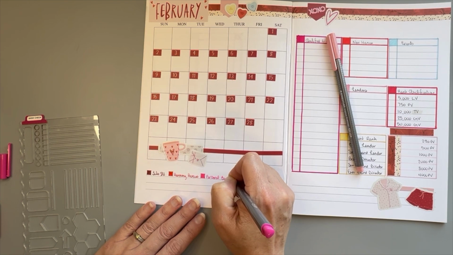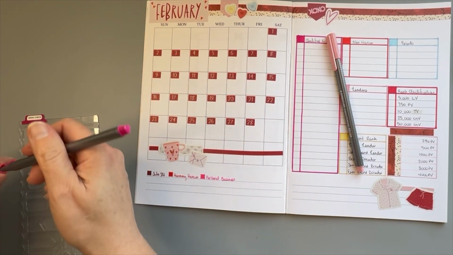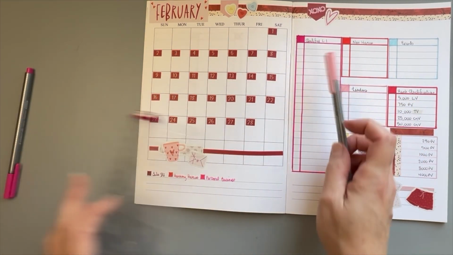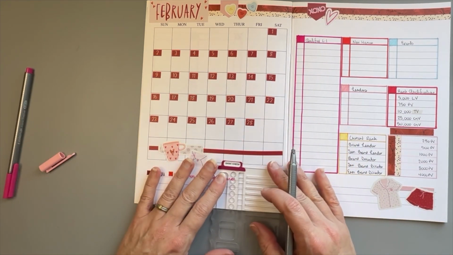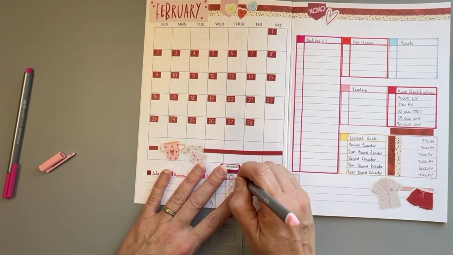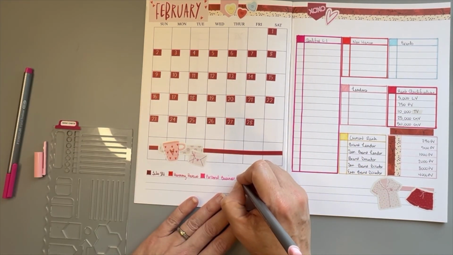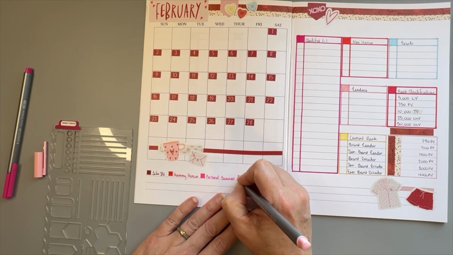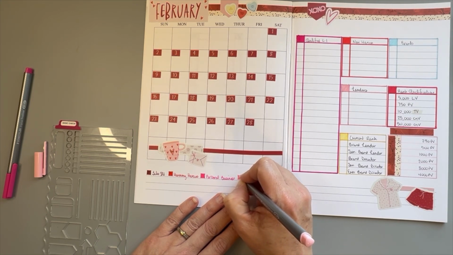Personal business. And then the last one is I put my own personal activities on my business calendar so that I can keep up with what's happening my day to day.